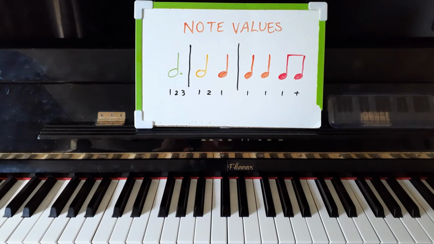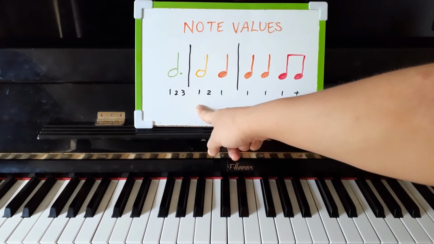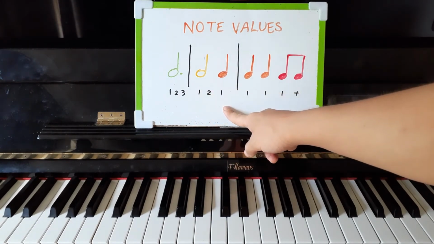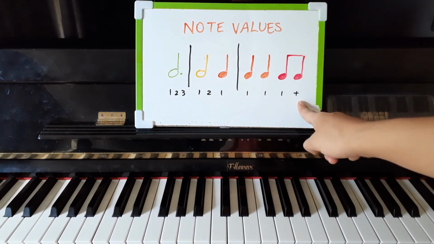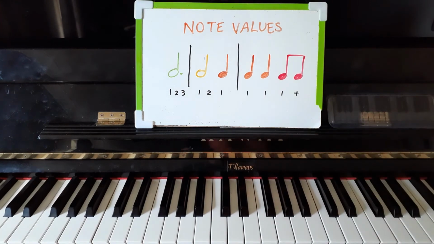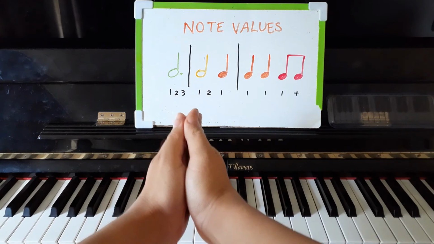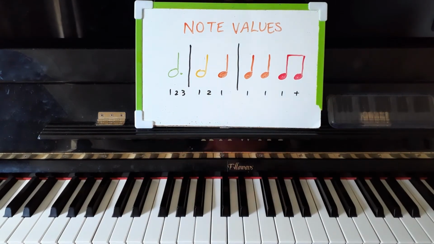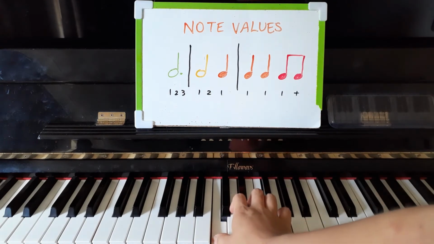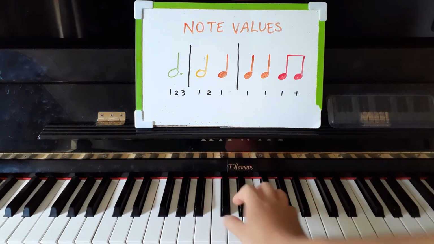Here's another example of a rhythm. We have 1 dotted minim with 3 beats. Then we have a minim with 2 beats and a crotchet worth 1 beat. Then 2 crotchets worth 1 beat each and 2 quavers worth half a beat each. To clap it would sound like this: 1, 2, 3. 1, 2, 1, 1, 1, 1, and. 1, 2, 3. 1, 2, 1, 1, 1, 1, and.